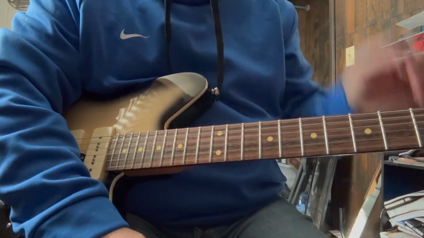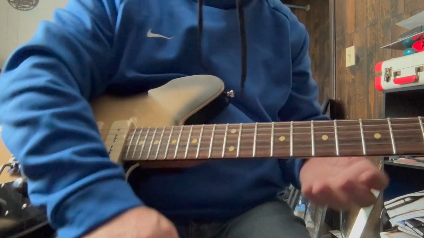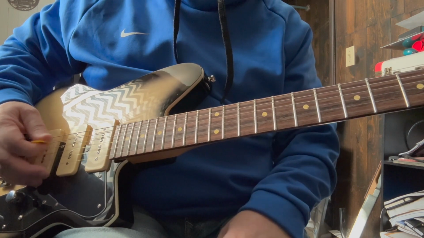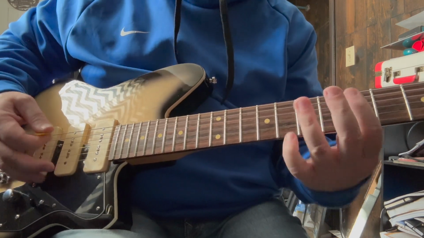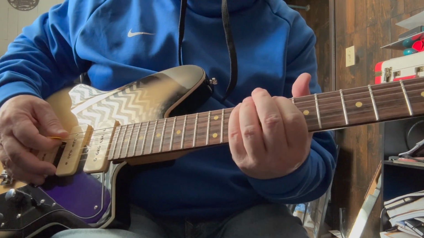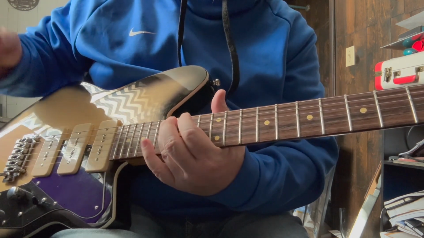So melody is the next step to kind of open some creativity. Let's move to the key of D, so we have some open strings to work with. And the key of D is D, E, F sharp, G, A, B, C sharp.